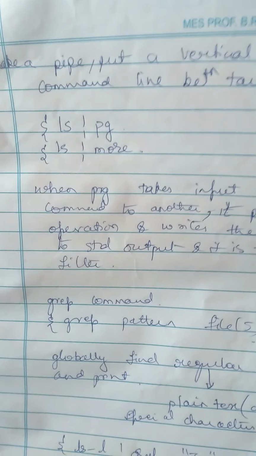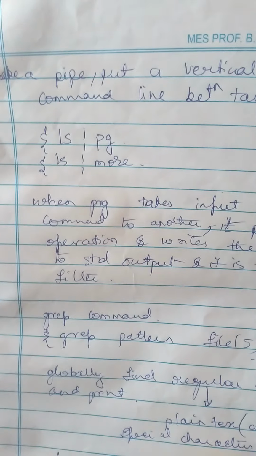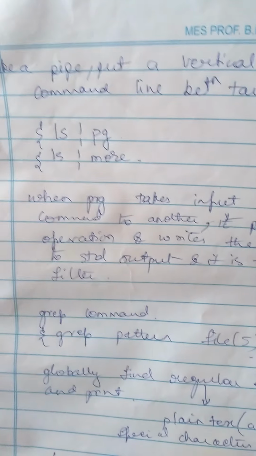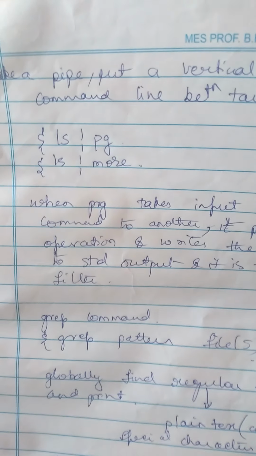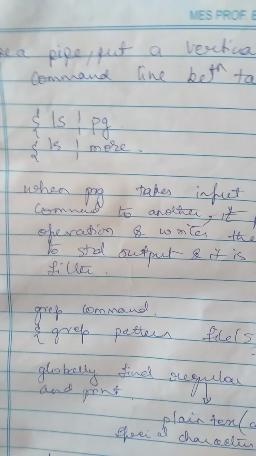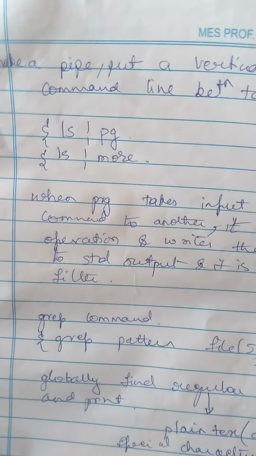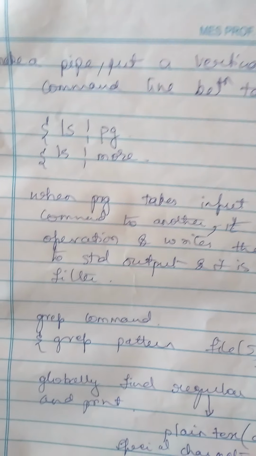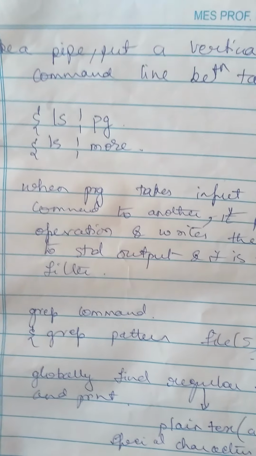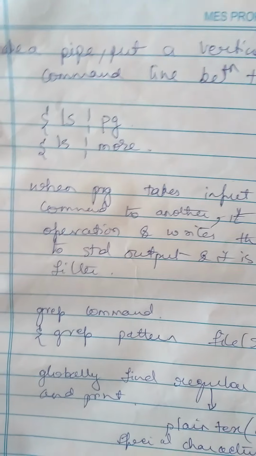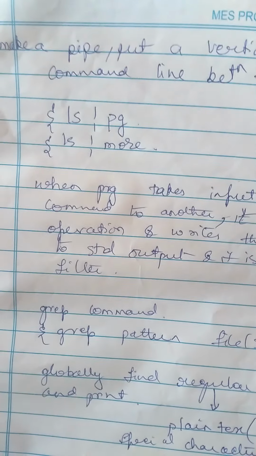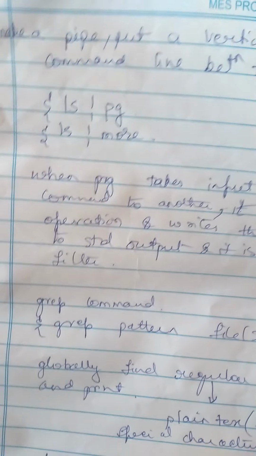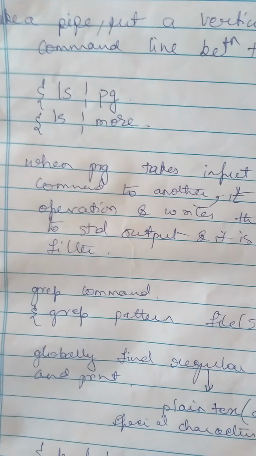So in the above example, we have used a filter command. One is the page-wise view of the data. When we are using the page-wise view, if you use the enter key, the next page is going to be viewed. There's another example where I'm using ls piping with the more command. In this case, if you use the enter key, the next line will be shown. If you use the space bar, the remaining data will be scrolled on the screen.